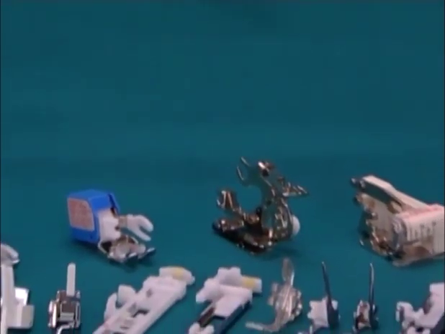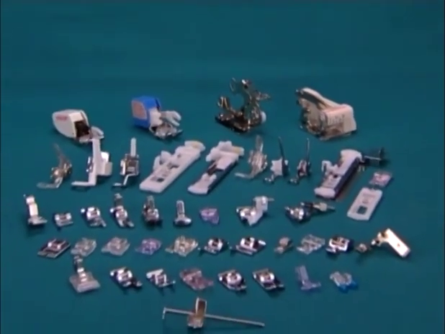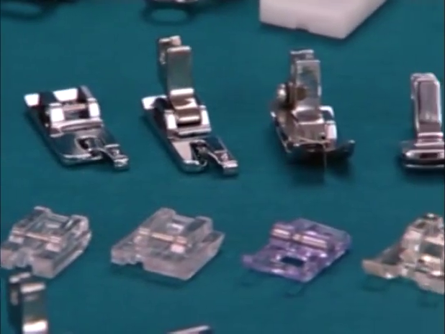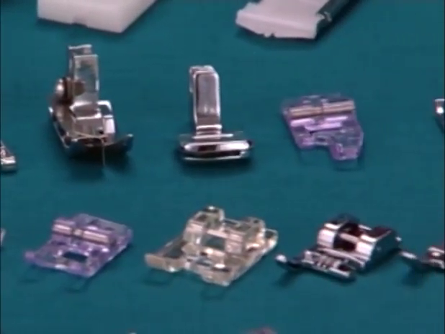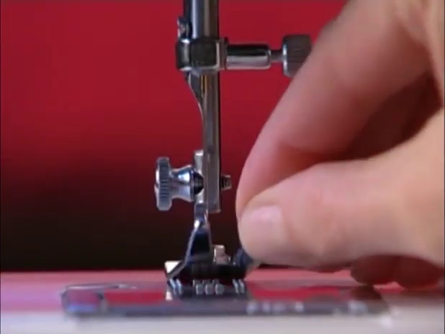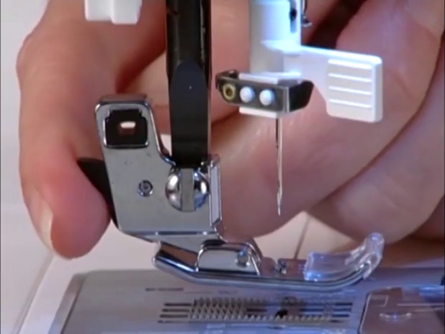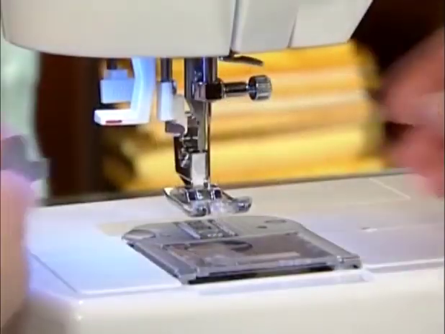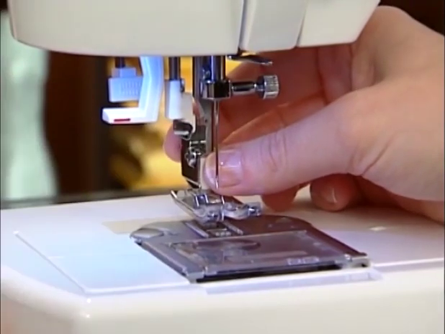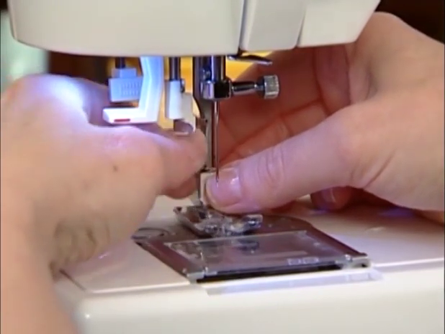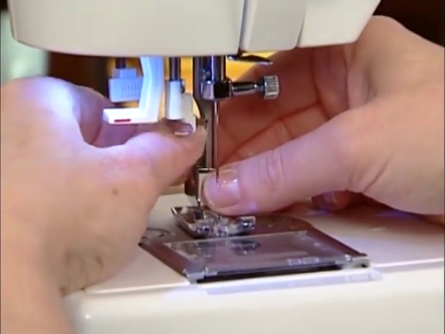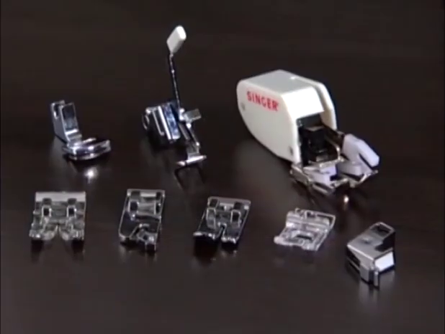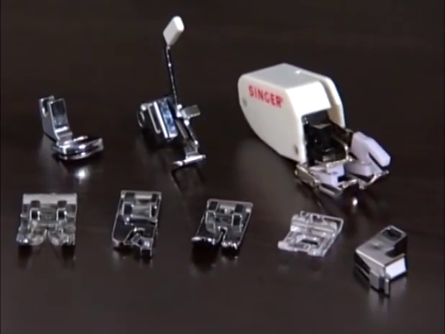There is a large variety of presser feet available for machines today. Some may come with your machine, while others may be purchased separately. Some feet simply snap on or off the machine, and some are removed by pressing a lever or button on the shank. Others are attached to a shank and need to be removed together using a small screwdriver. Here's how to change different styles of presser feet.